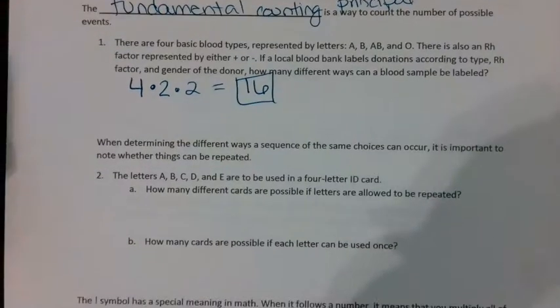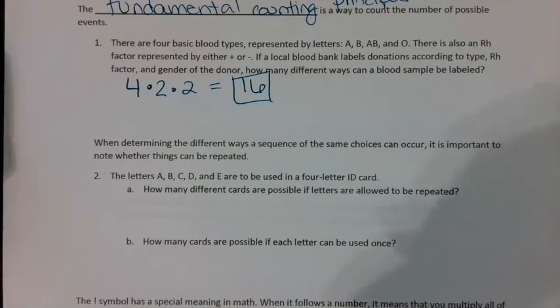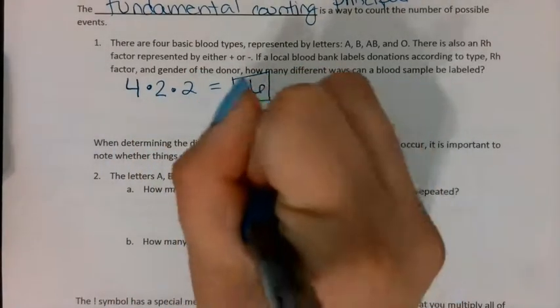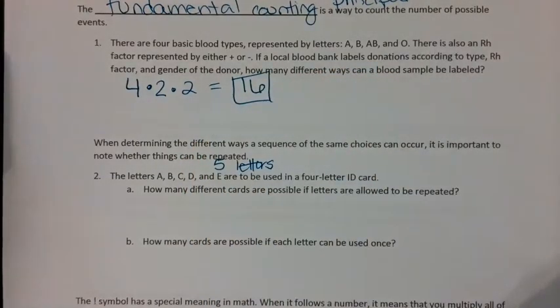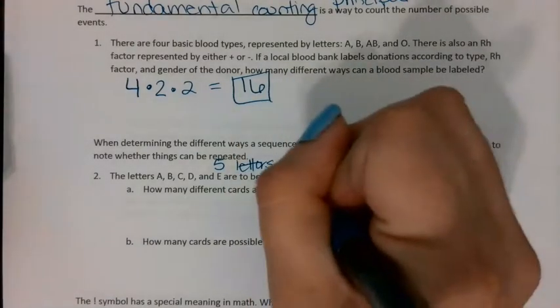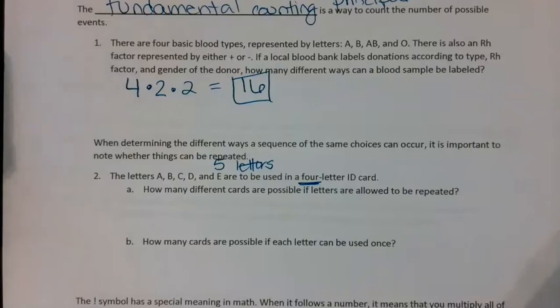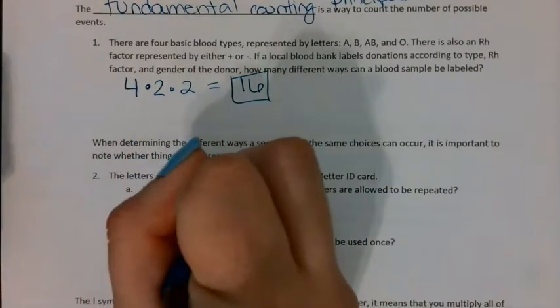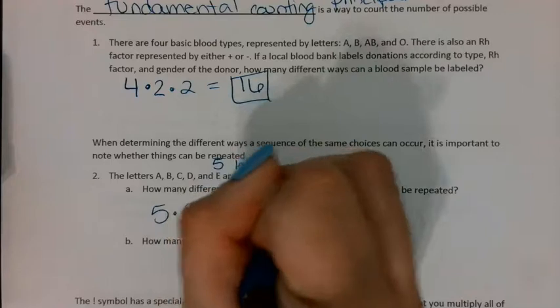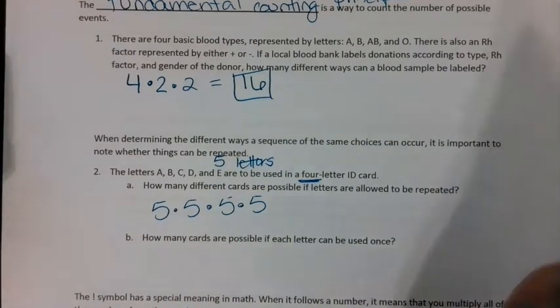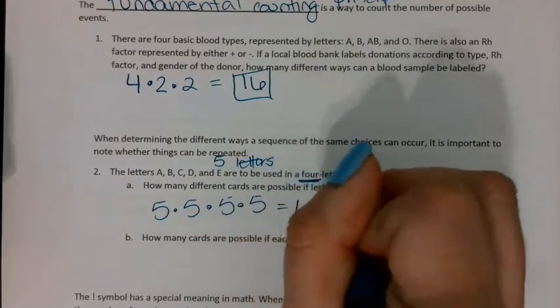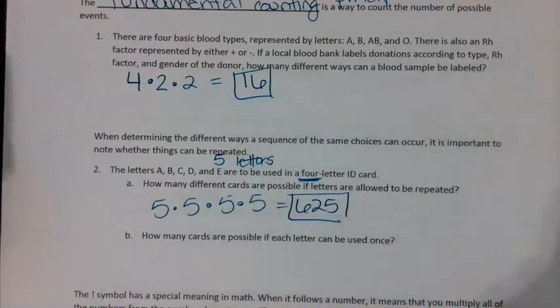So number 2 says the letters A, B, C, D, and E are used in a 4-letter ID card. So there are 5 letters. Okay. We want to see how many different cards are possible if letters are allowed to be repeated. So there's 5 letters and the actual ID card ends up with 4. So I'm going to multiply 4 5s together. If I type this into my calculator, I get 625.